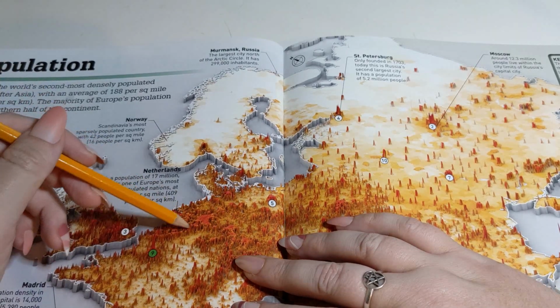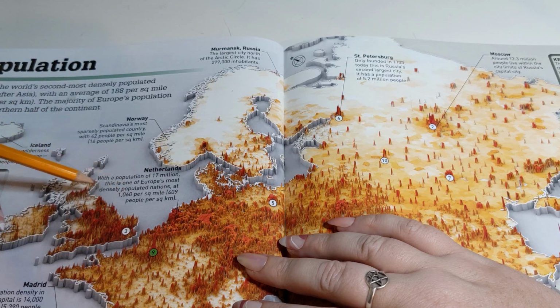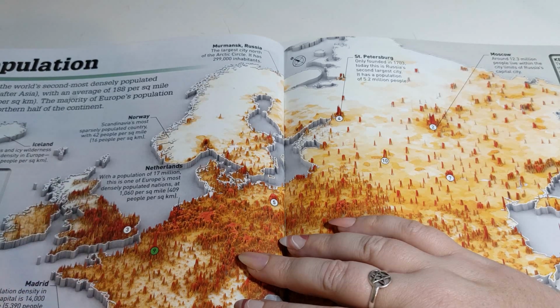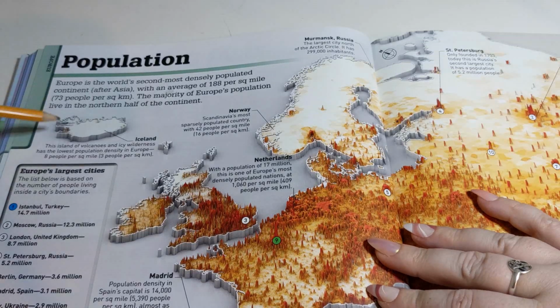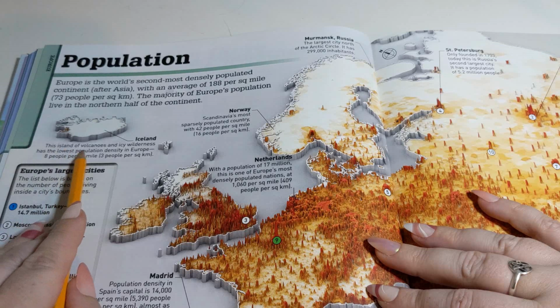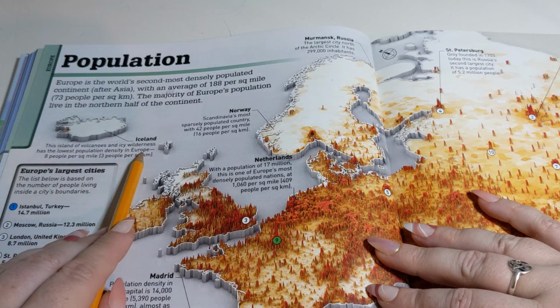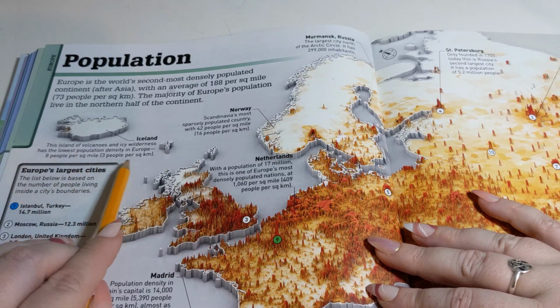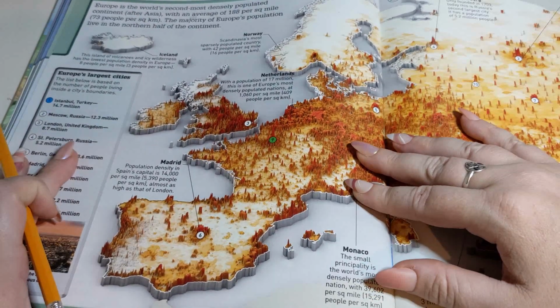Here's the Netherlands. With a population of 17 million, this is one of Europe's most densely populated nations at 1,060 people per square mile. There's Iceland over here with just a little boop right there in Reykjavik. This island of volcanoes and icy wilderness has the lowest population density in Europe, 8 people per square mile, or 3 per square kilometer. Very sparsely populated.